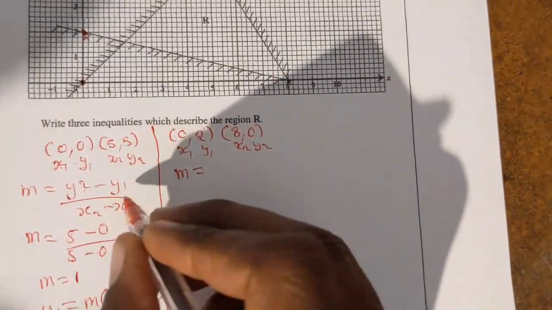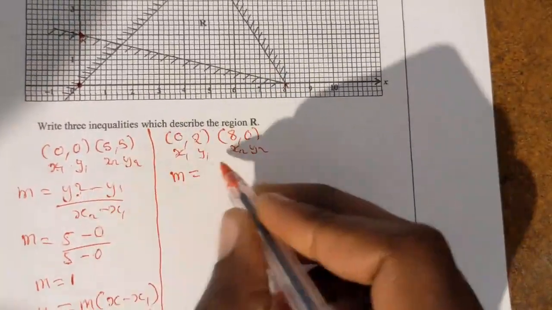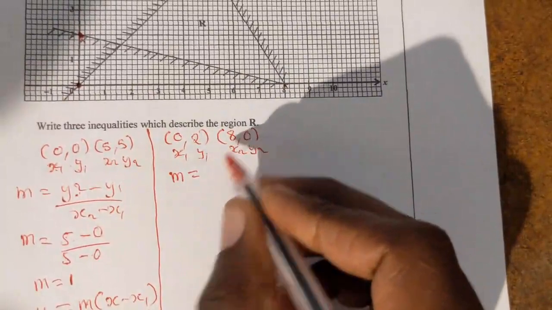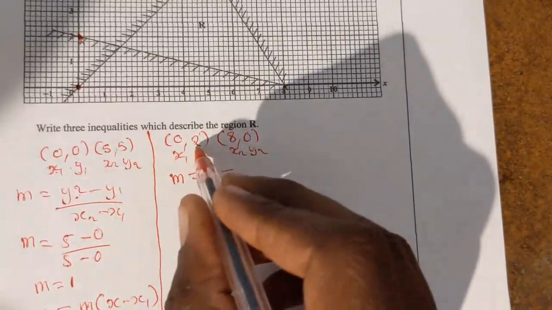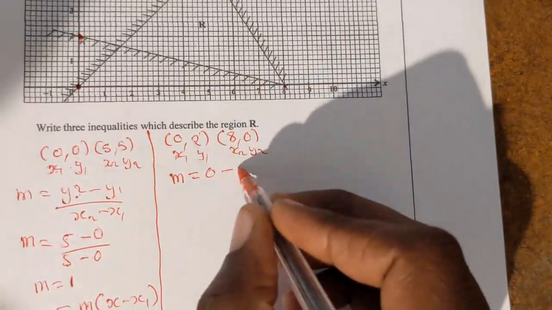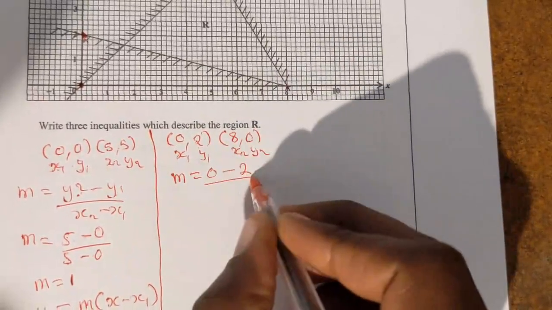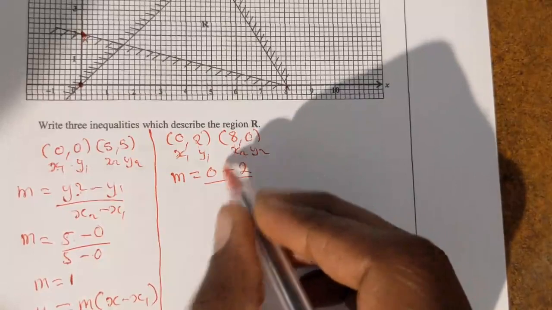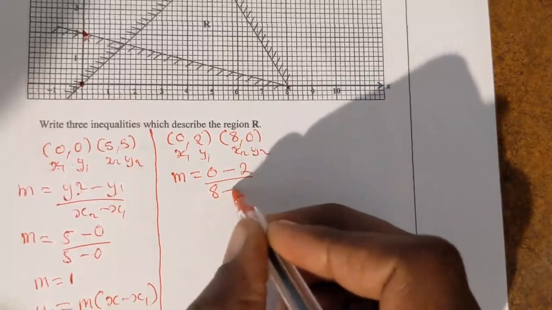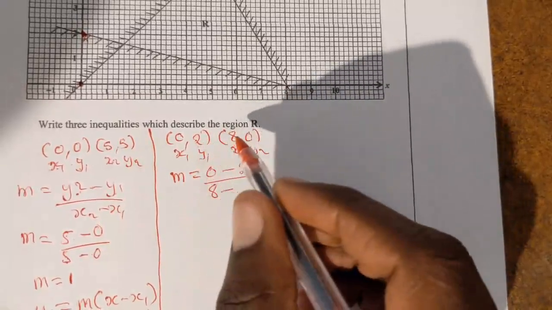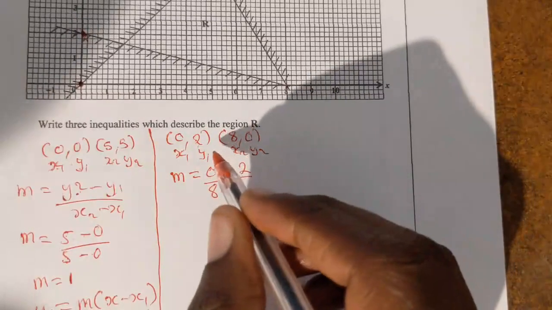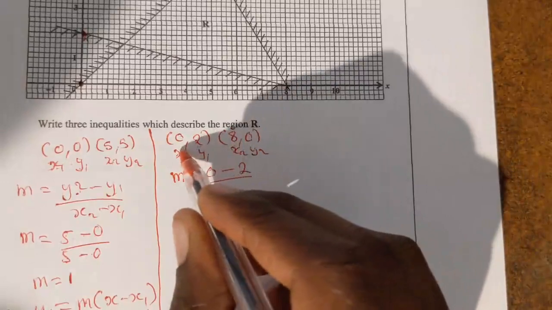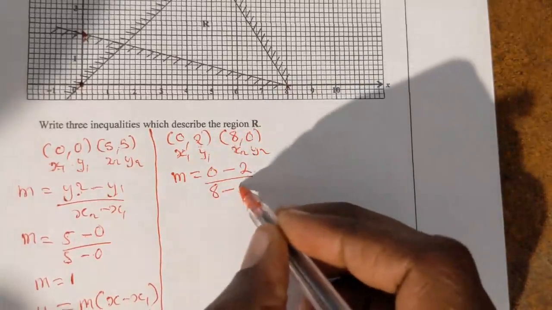Let's use the same formula. y2 is 0, minus y1 which is 2, then you divide by x2 which is 8, minus x1 which is 0.